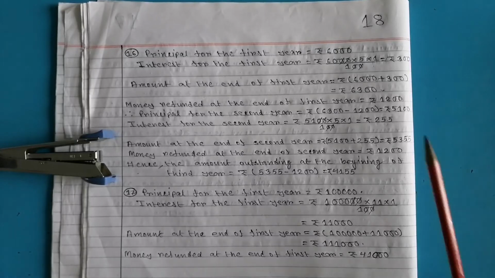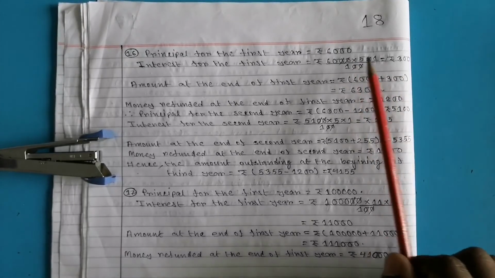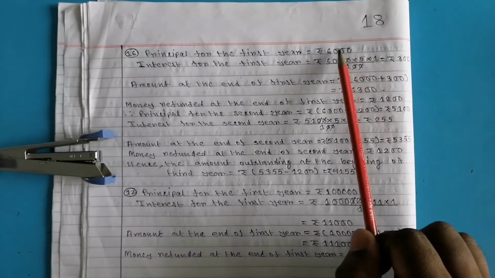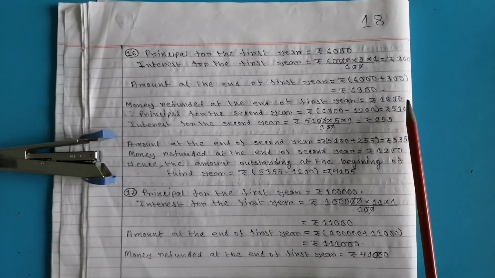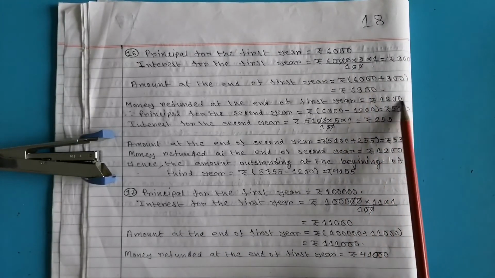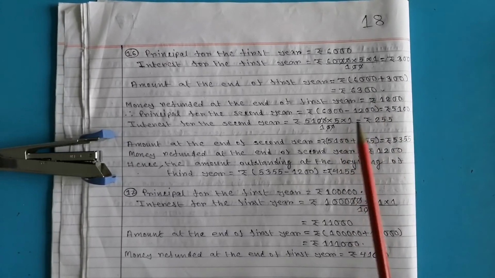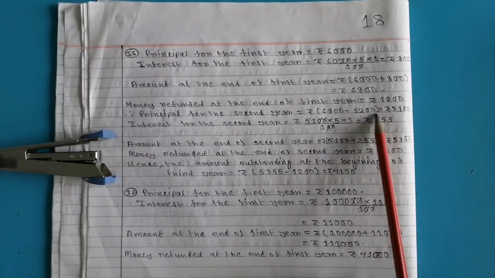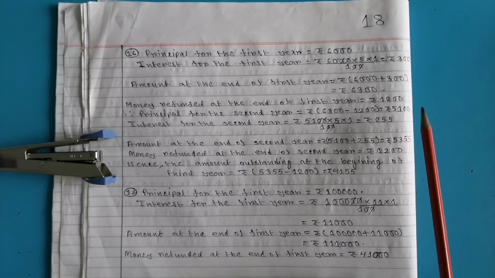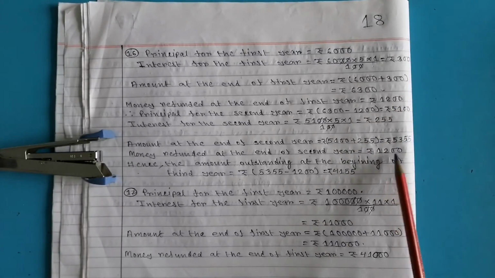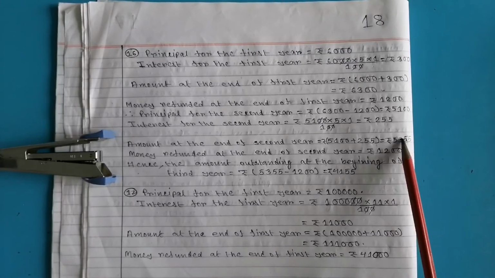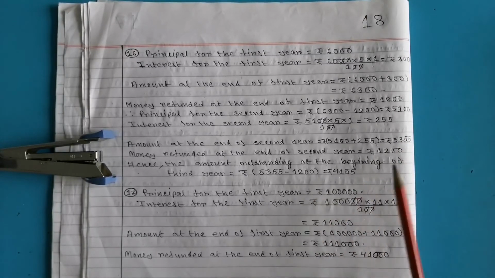So nothing is there, only finding the simple interest. Then you will add the interest to the principal, so that will be the amount, and the money that is refunded will be subtracted. Then this will become the principal for the next year. In the next step, again this interest will be added to this principal, then it will be the amount, but 1,200 is refunded, so you will subtract the 1,200 from this amount, and you will get the answer.